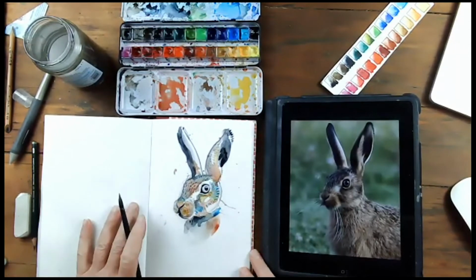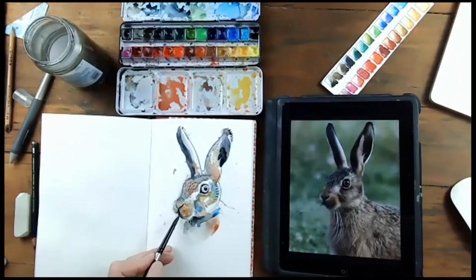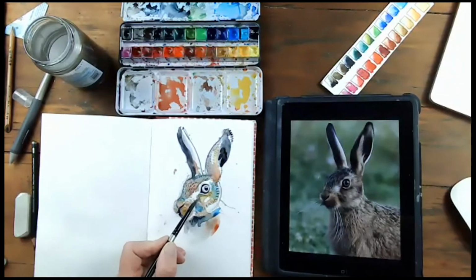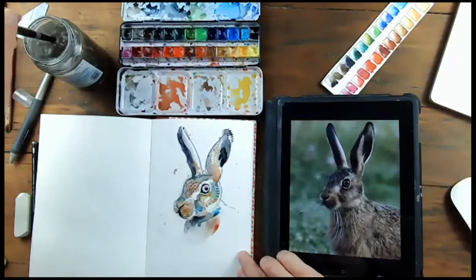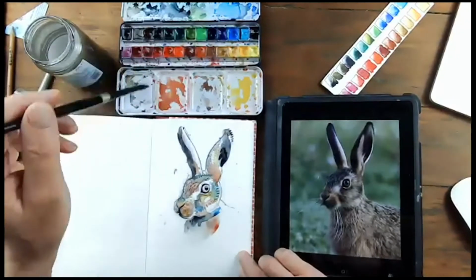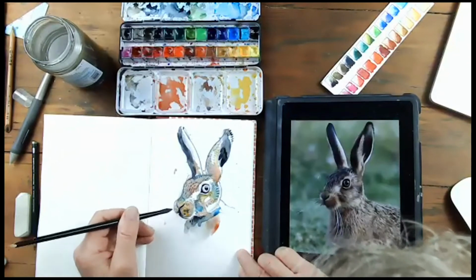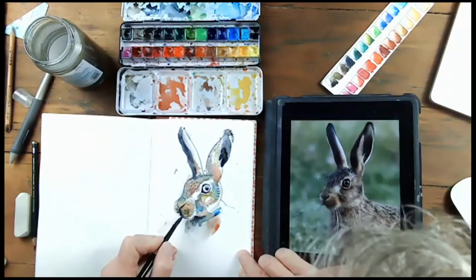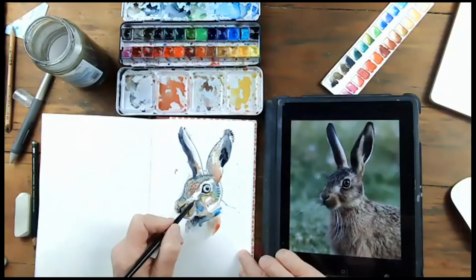So now if I sit back, everything's in the right place. Just comparing the two, I can see I've got to go much darker here. I've got to go much darker. I can carry on charging in and describing the shape of his head with paint. I don't want to overdo it, but at the same time, I do want to describe the form. A bit more of that, I think. Take that snout down a bit further. I don't want to go black. I don't want to go solid colour, because that's a bit dull.